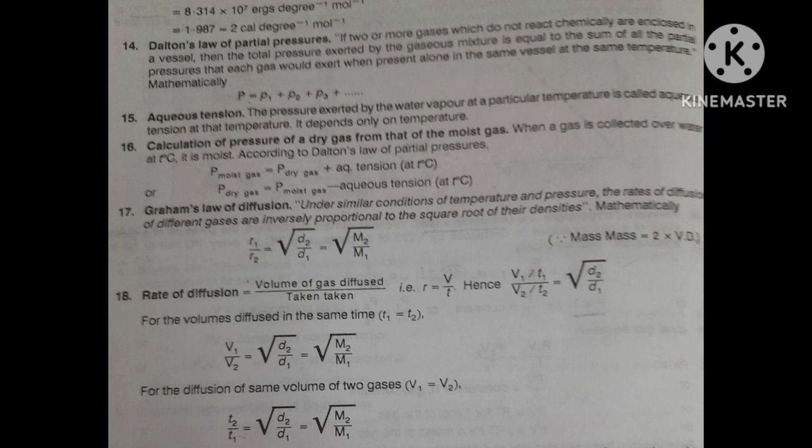For the diffusion of the same volume of two gases, if V1 and V2 both are the same, then in that situation V1 and V2 will be cancelled out. V1 upon T1 divided by V2 upon T2. Now here V1 is equal to V2. Then what will you get? T2 upon T1.